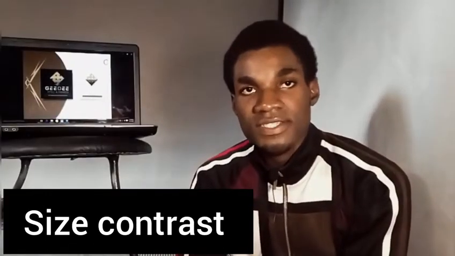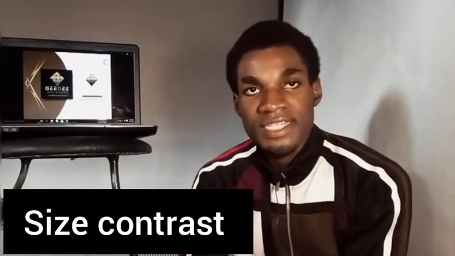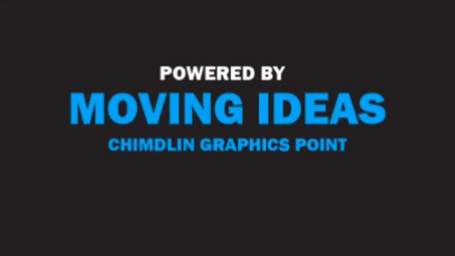Size contrast is all about altering the sizes of the shapes and text you have in your design. We normally do this in order to reduce monotony in the design or maybe boring content. We also use it to create focal points in the information in our design. So this is an example of size contrast.